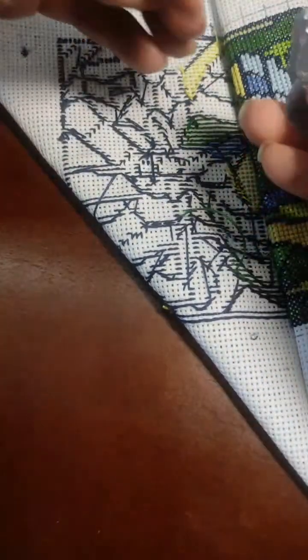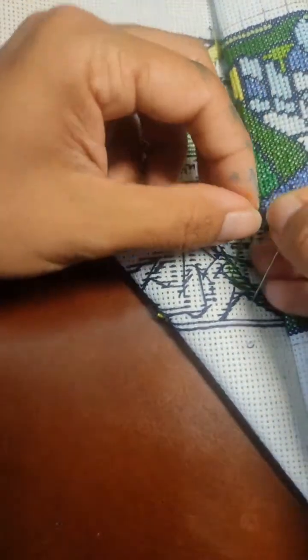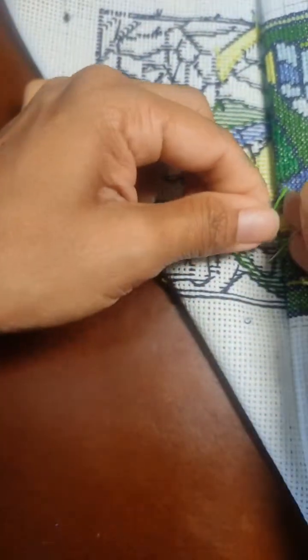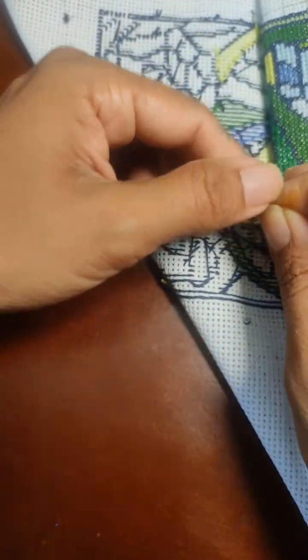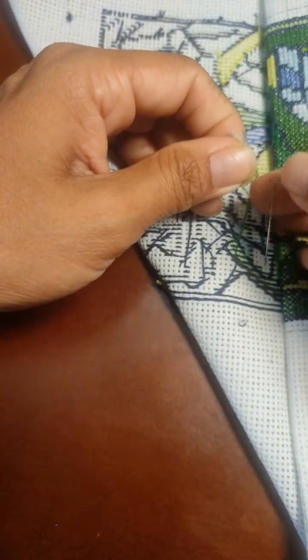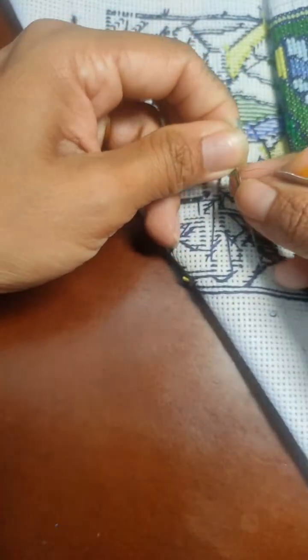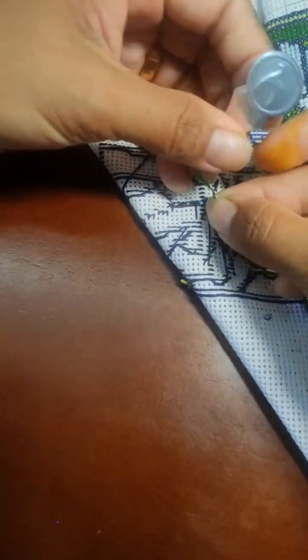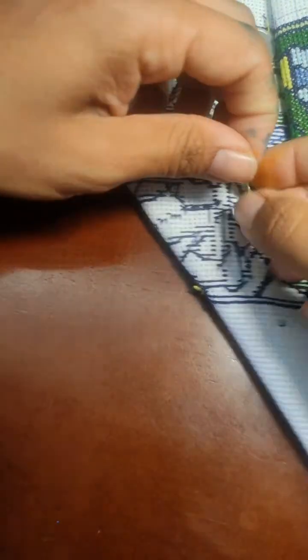Yeah. Let's try again. The loop. Take the thread ends. Thread the needle by pulling it through. The needle is threaded.